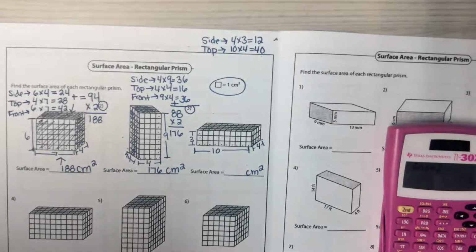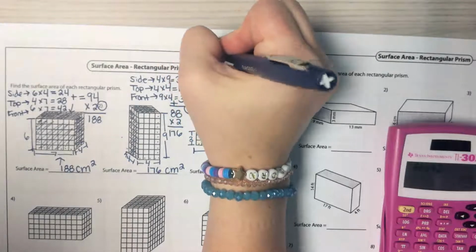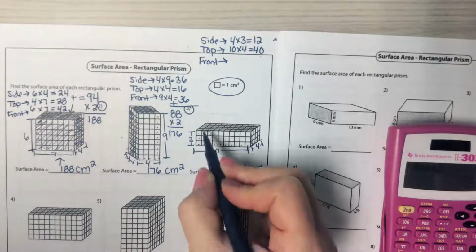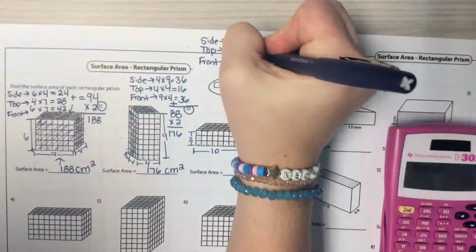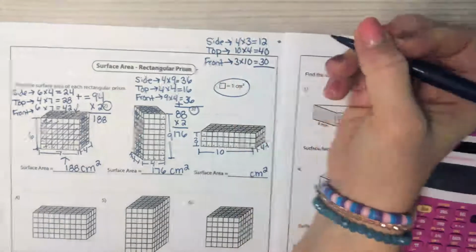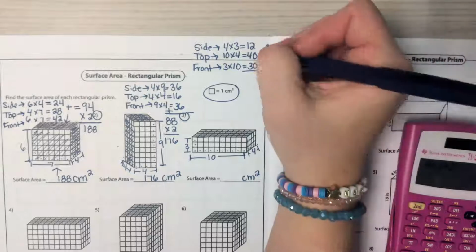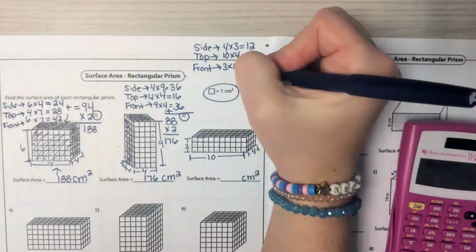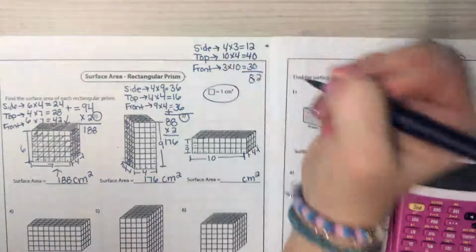And then what do I have left? I have the front left. Front. Well, the front is a 3 by 10, right? 3 by 10, which equals 30. Okay, so I know I'm telling you to get out a calculator, but I guess we don't really need to get one out for this, right? This is a 12, 40, 30. That's 82. We can use a calculator to make sure if we need to.